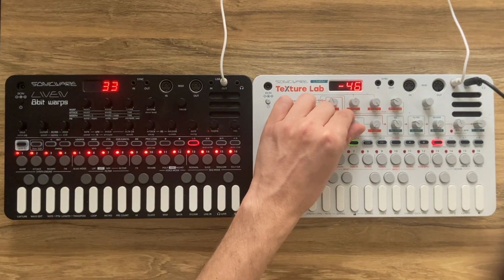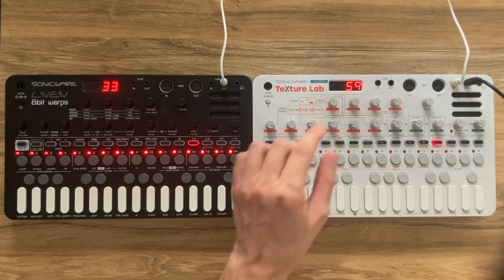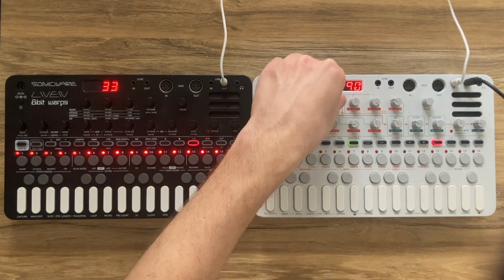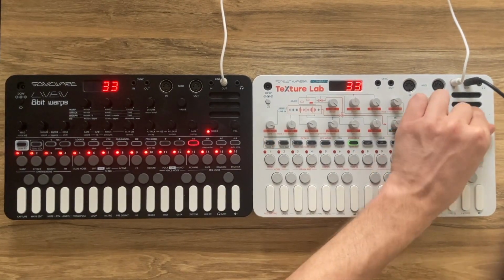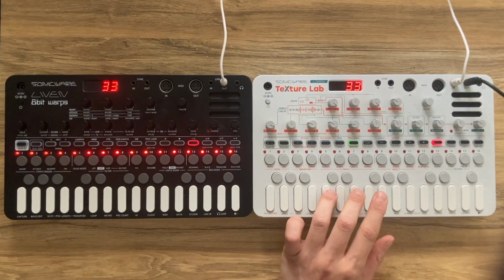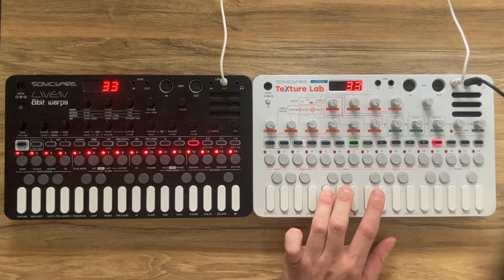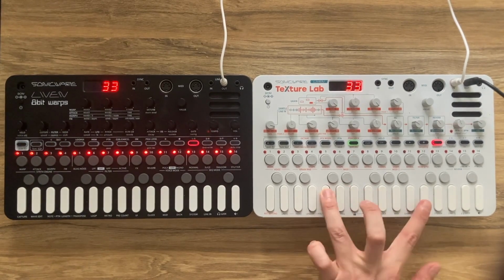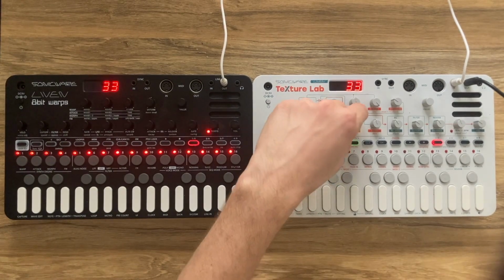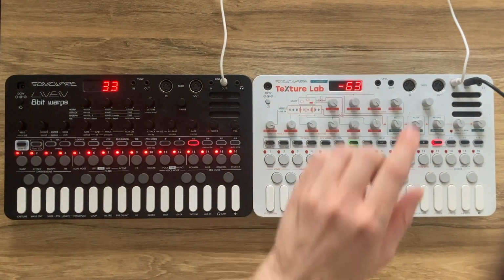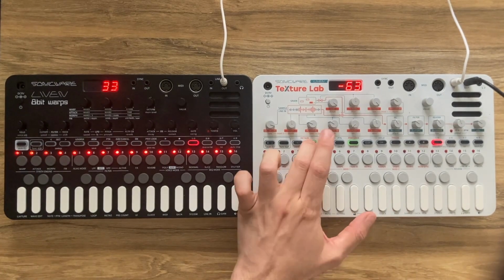Let's try 47 for starters, turn our blend on, make sure our density is up, start with our size up, put a little bit of reverb on, turn the volume up a bit, and let's see where that takes us. Let's see what happens if we turn the speed all the way down. A bit too muddy.